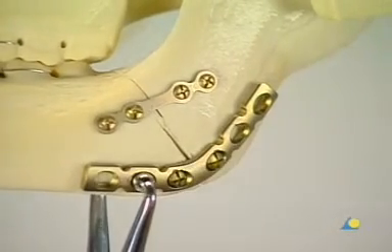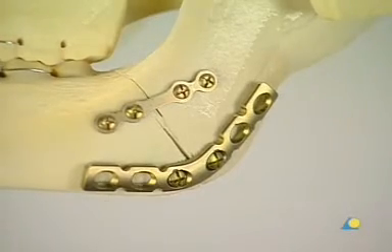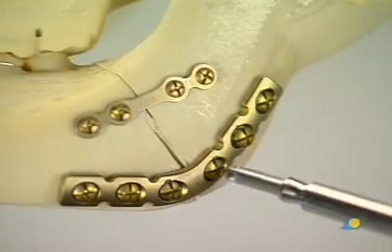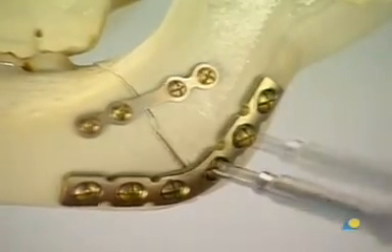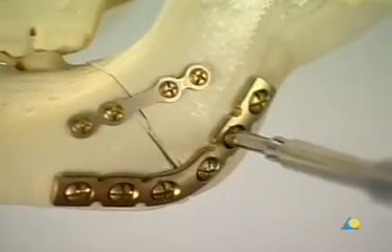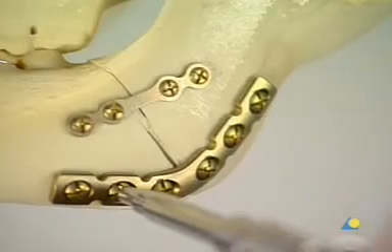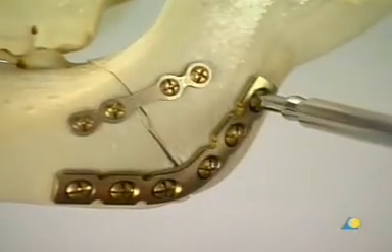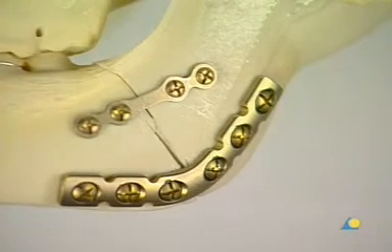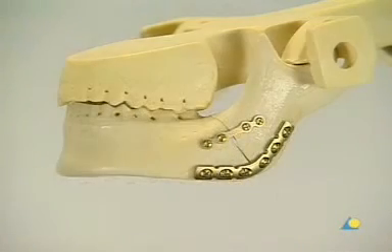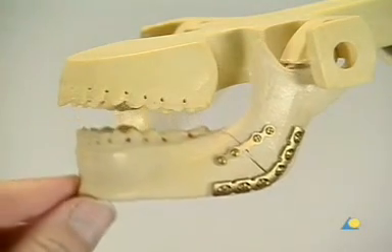If the plate-holding forceps was used, it should now be removed. Neutral screws are inserted into the remaining plate holes and all the screws are tightened. The Ernst ligatures are removed. The mandible is now functionally stable.